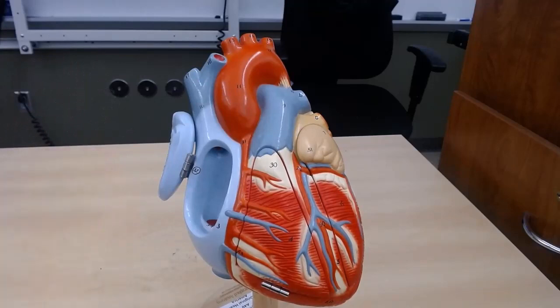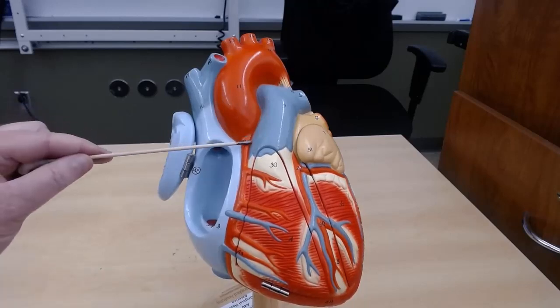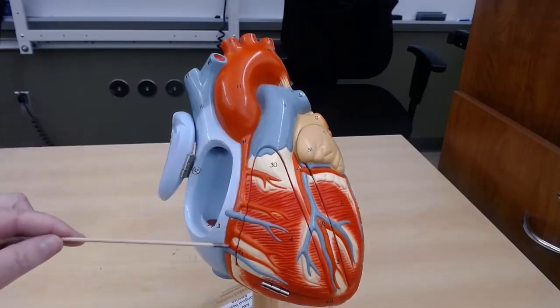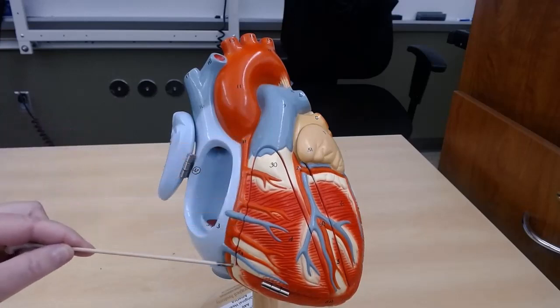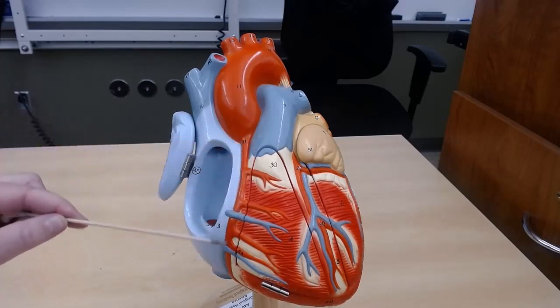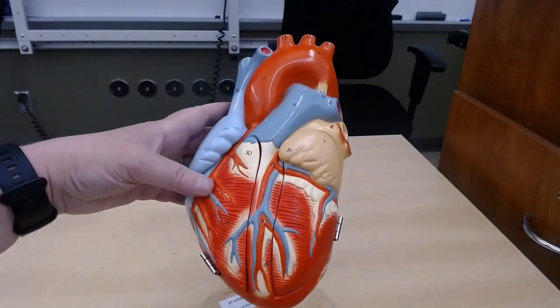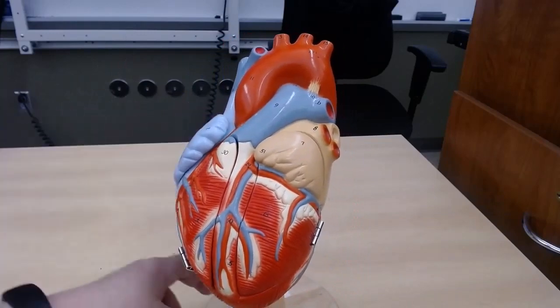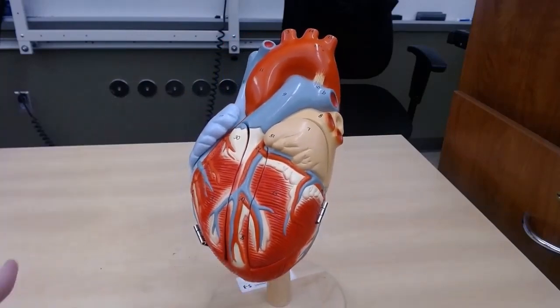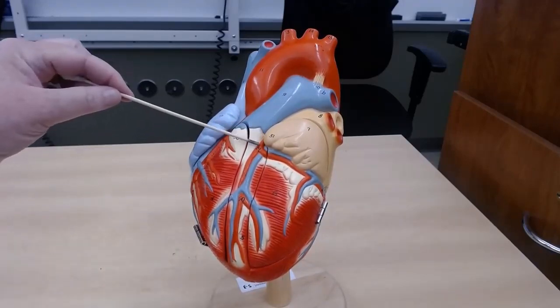The coronary arteries supply the heart itself with blood, because just like everything else in the body, the heart needs blood too. Here at 31, this entire structure here is the right coronary artery. The right coronary artery. Now, the left coronary artery is a little more interesting. And here we see just one of the examples of the asymmetry we get with the circulatory system and the heart. Here is the left coronary artery.